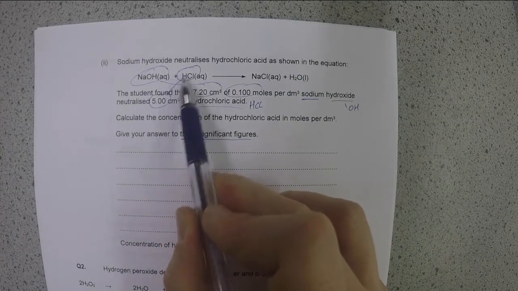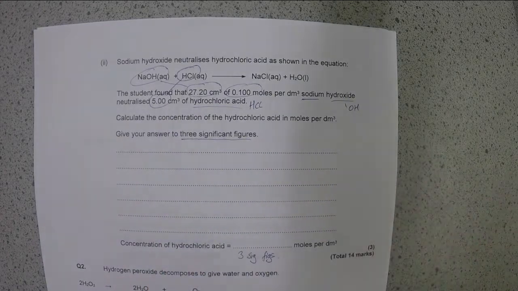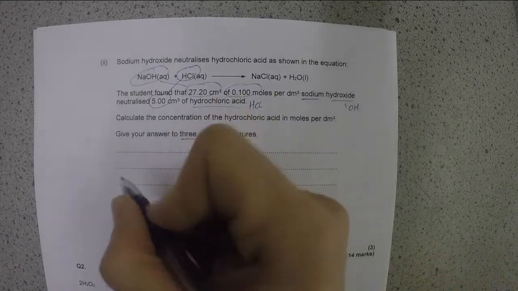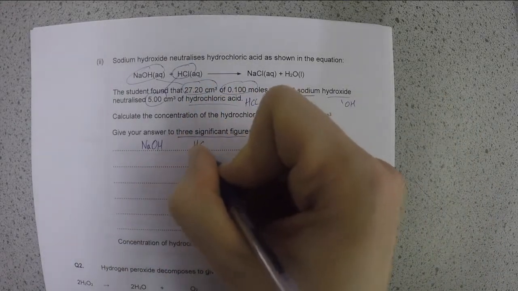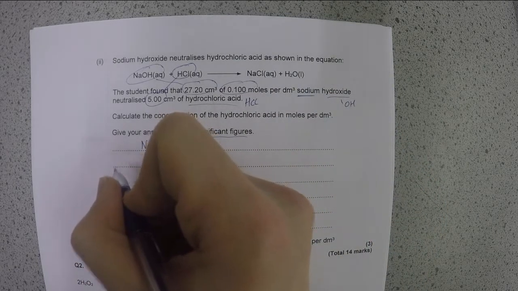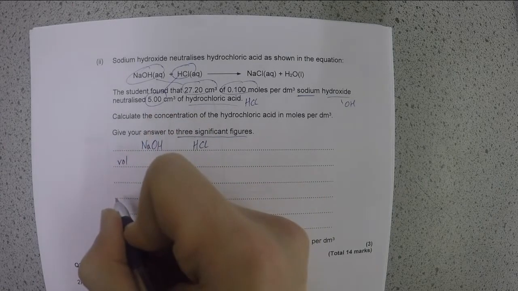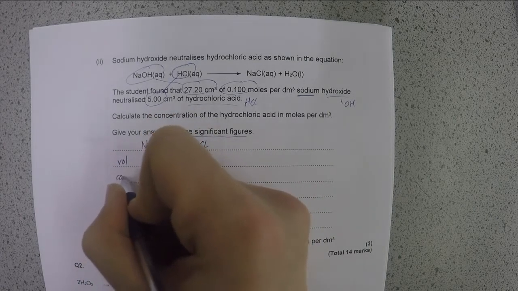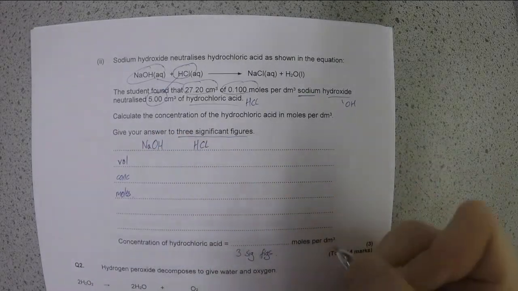And if I've got the moles of HCl, I can work out the concentration of the HCl. Sounds complicated. What you might have done in class is some of these little tables. So what I've got is the volume and the concentration and moles. They're the 3 things I'm interested in.